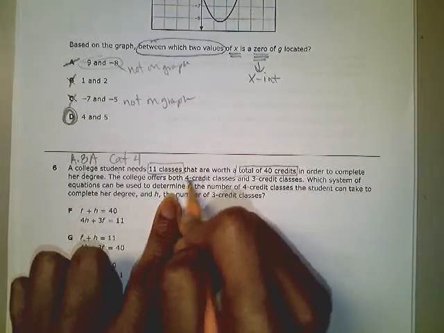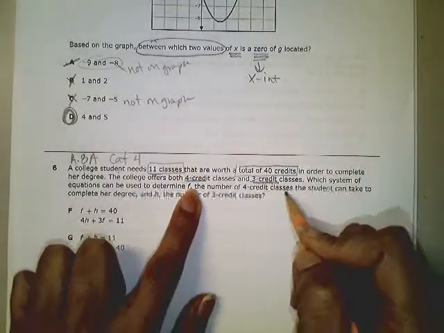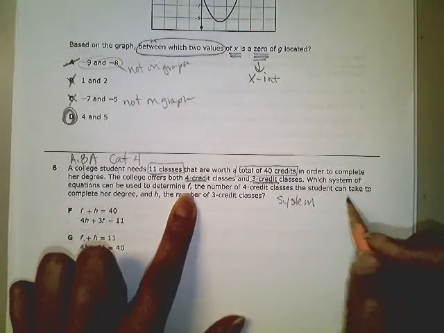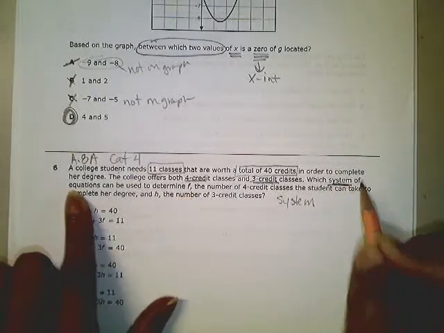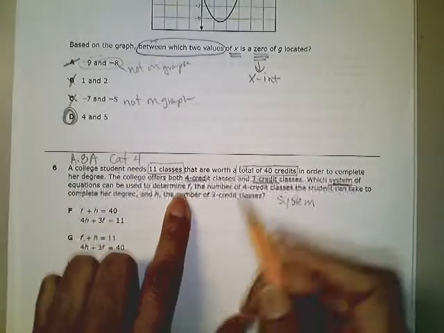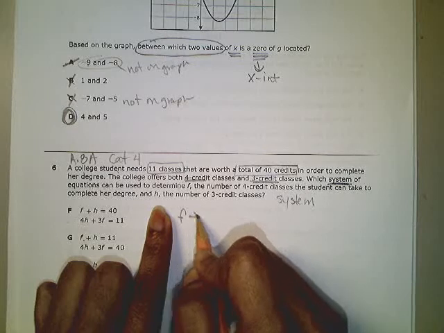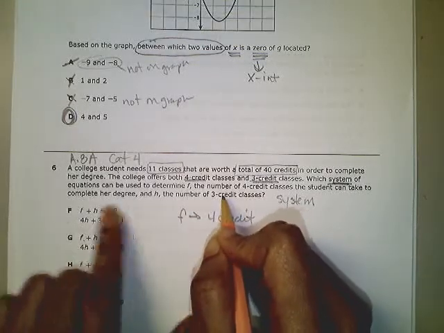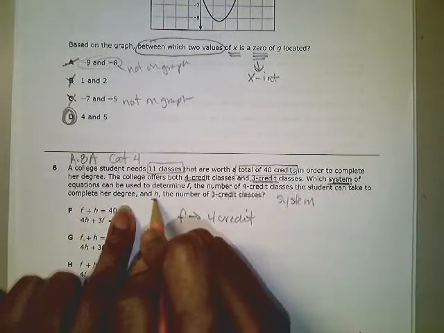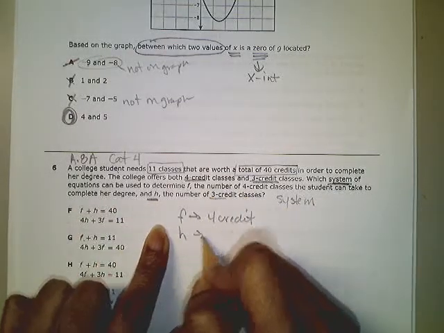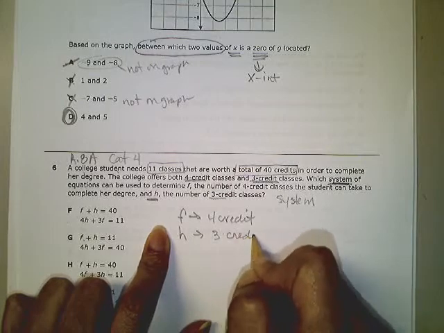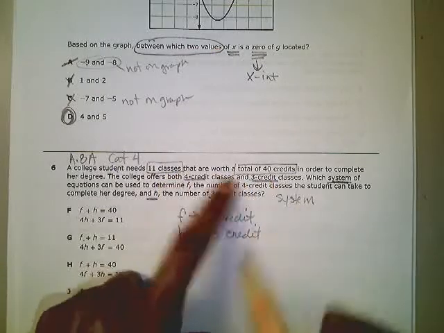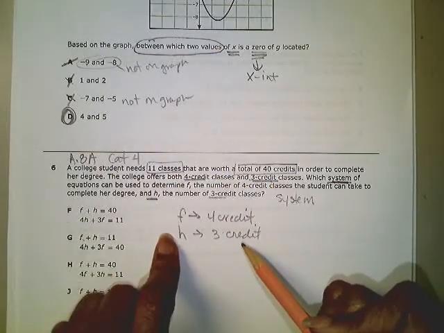As soon as I see that I have 2 different things that could represent X and Y, I know this is probably a system. Which system of equations can be used to determine F? F is the 4-credit class, and H is the 3-credit class. So they want to know which system. I know that one's going to equal 11, one's going to equal 40, but now I need to figure out how to put it together.